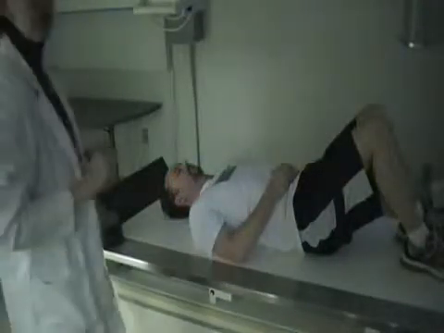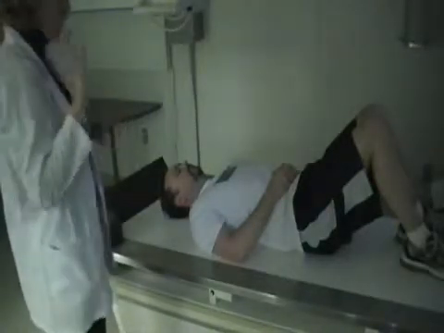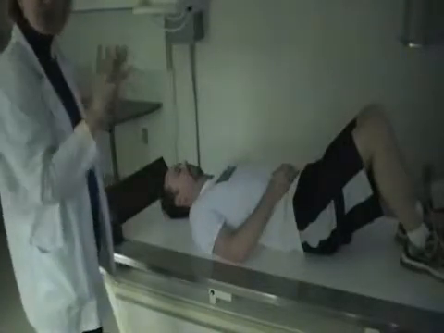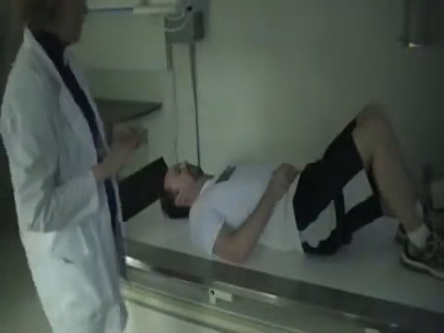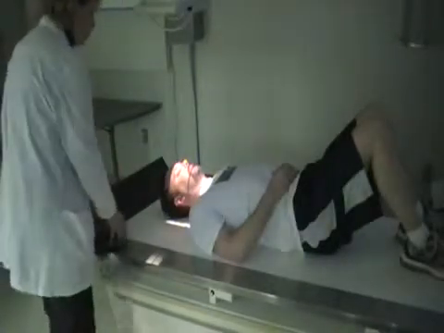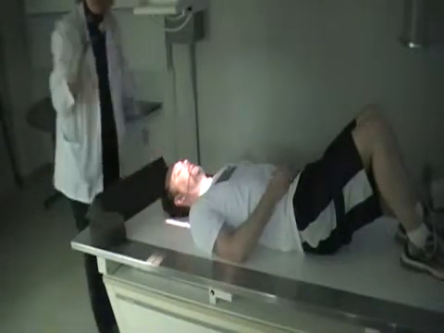Okay, now I'm going to show you how to do a cervical spine on the table. If you have a trauma patient, they're not going to be able to stand up for the rest of their images, so you're going to have to do it with them lying on the table. Now, I'm going to do the odontoid first, which, again, you're going to be centered since it's the open mouth.